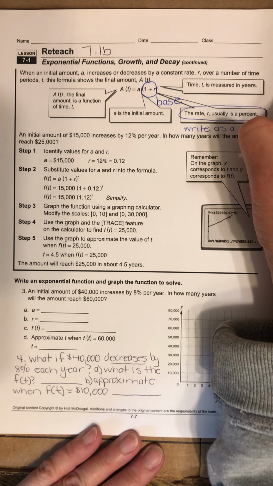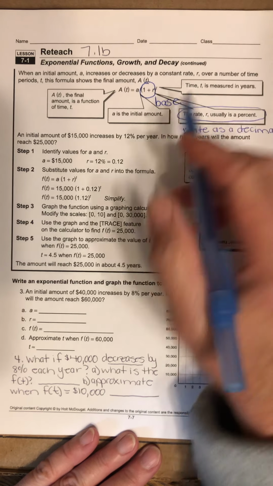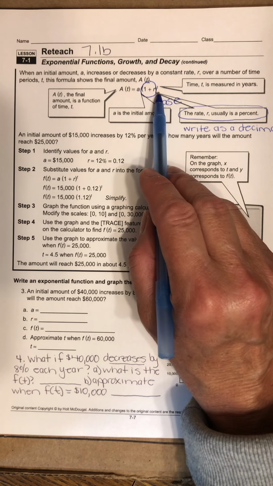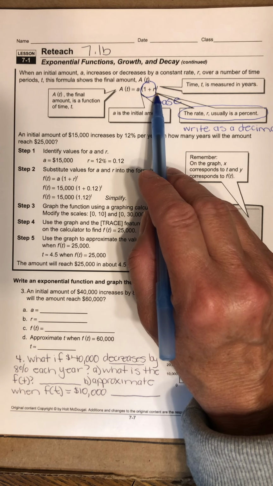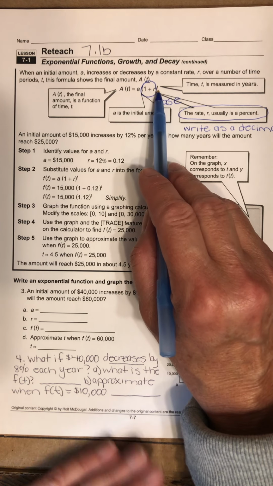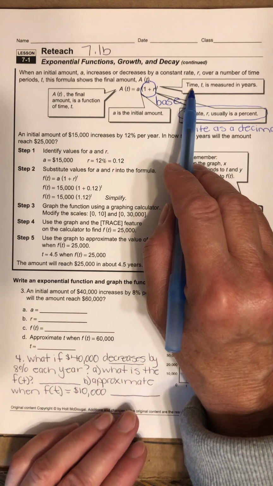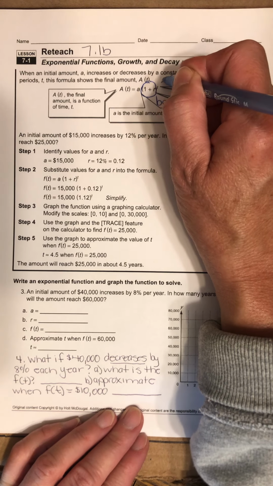So notice then we had an X for the exponent, and they have a T here. We're still going to use an X on our calculator, right? But the reason why they put T here instead of X is because it's usually time, and they just want you to remember that.